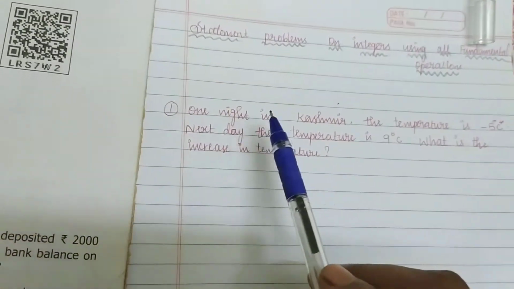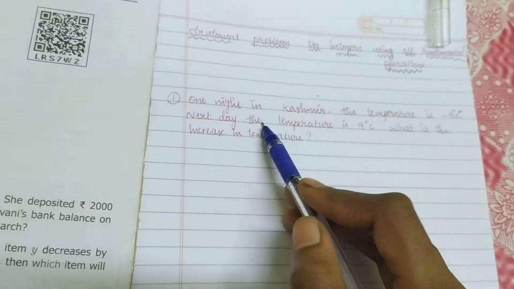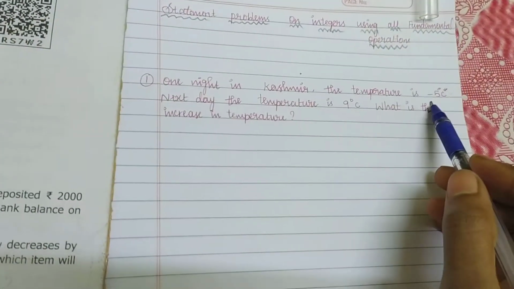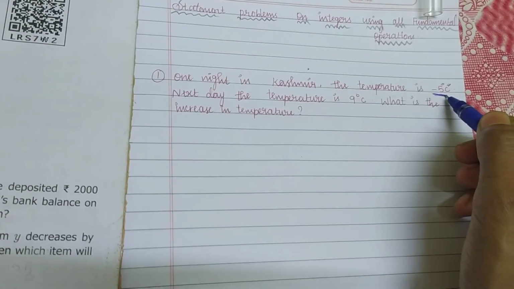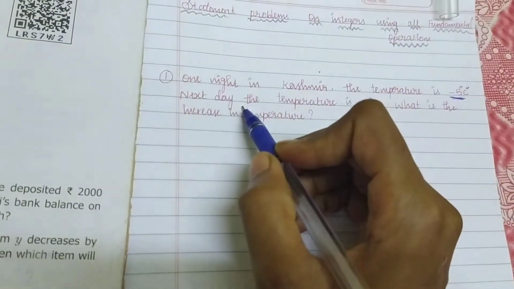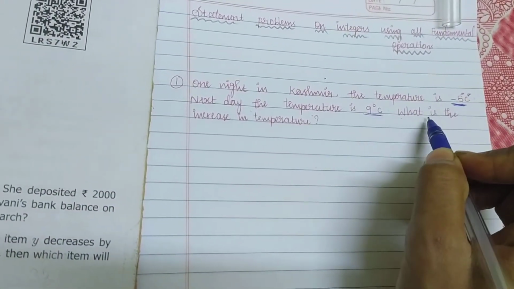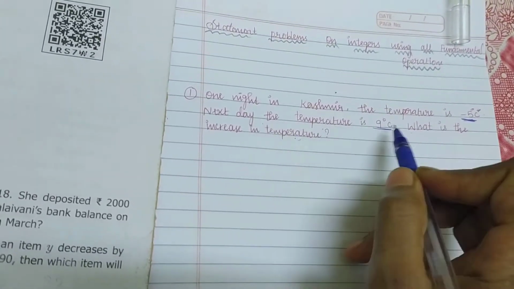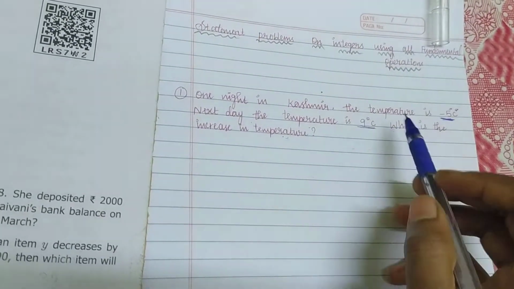The first sum is what they have given: one night in Kashmir, the temperature is -5 degrees Celsius. So in Kashmir we have a negative temperature one night. The next day you have a temperature of 9 degrees Celsius. So what is the increase in temperature? What is the difference between these two temperatures?